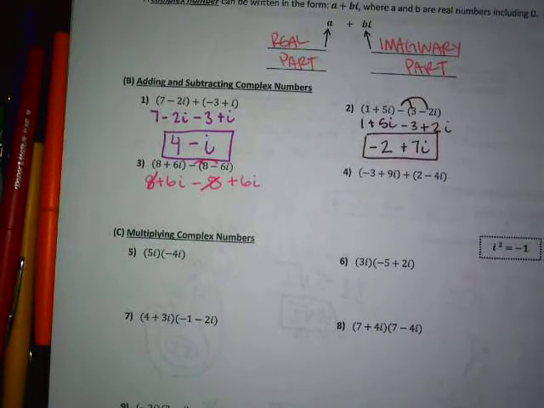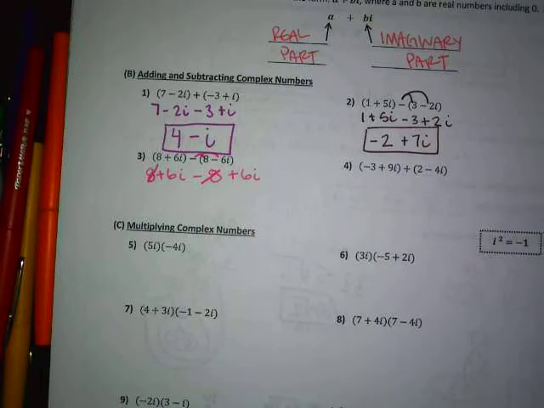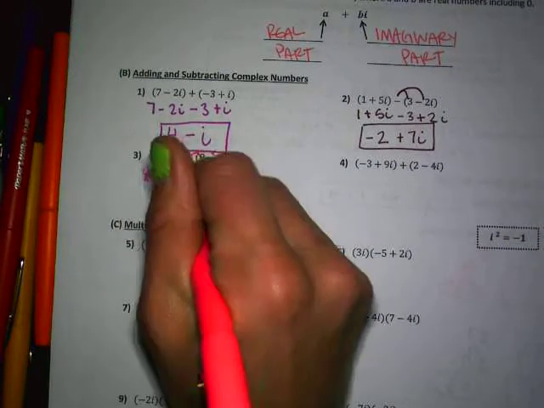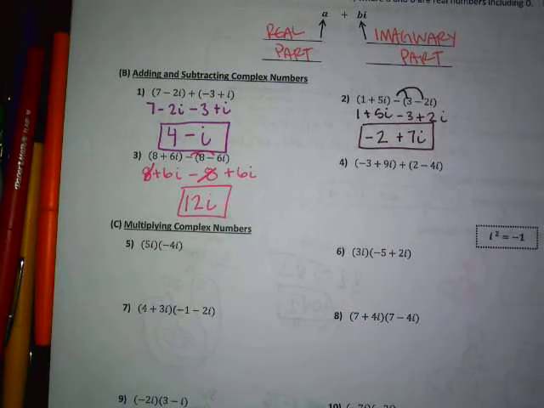And then, Sarah, what do I do next? Add the imaginaries. 6i plus 6i is 12i. It just has an i. Like it's a variable, but it has an i. Don't overcomplicate it.